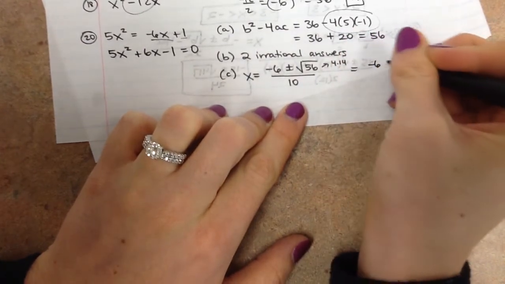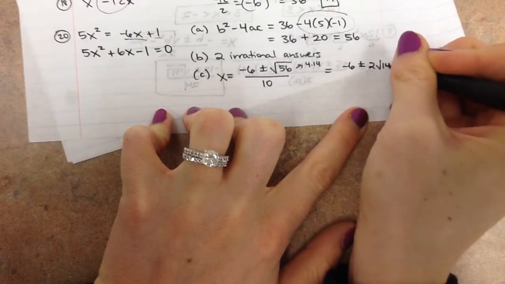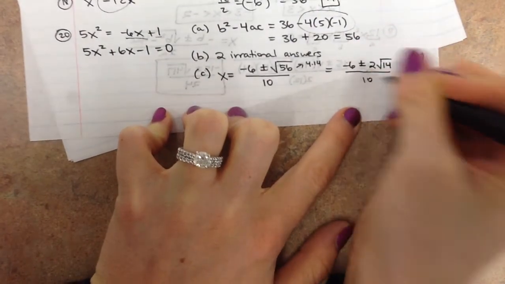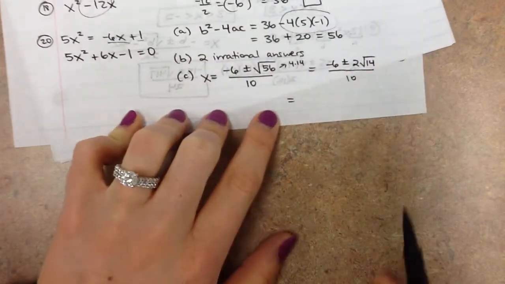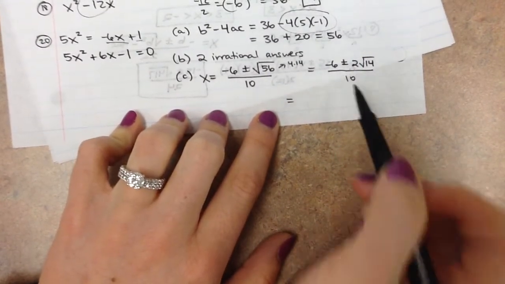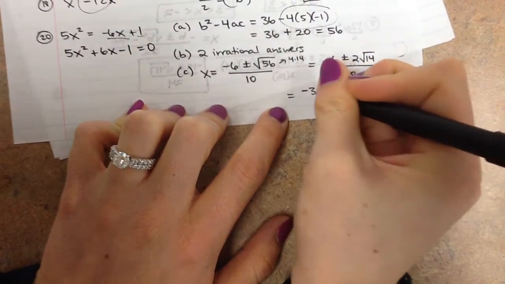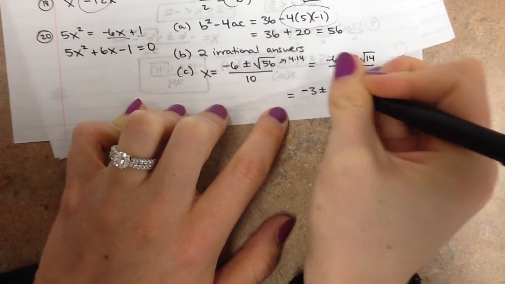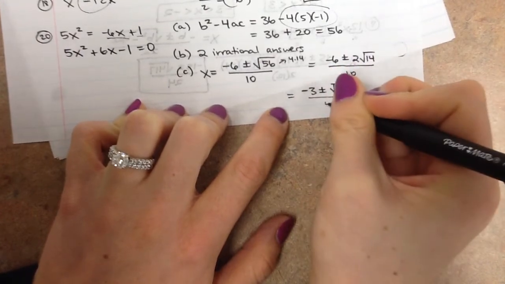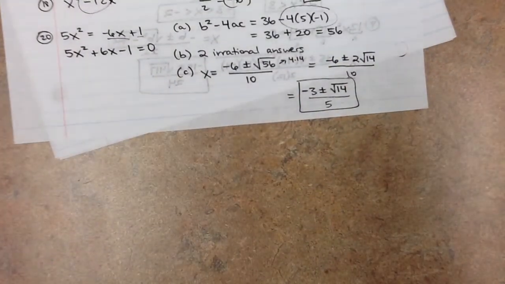So we've got negative 6 plus or minus, square root of 4 is 2, so we can write this as 2 root 14 over 10. And then my very final step here, if I ever have a common term between all three of these, like the 6, the 2, and the 10, I can reduce it down. So reduce everything down by 2. So the 2 is gone there, and I just have root 14 and then a 5. So that is your final answer for the quadratic formula.